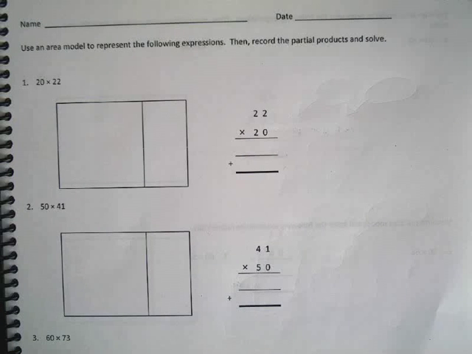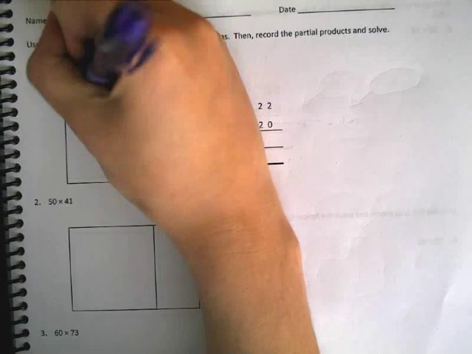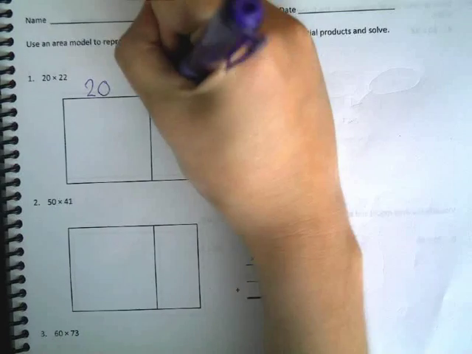Right, so the instructions say use an area model to represent the following expressions, then record the partial products and solve. This is what we were just doing. All right, so how can I split this up? What number can I split up so I have easy numbers to multiply? Josie? 20 and 2. Yep. So I'll put my 20 here, and I'll put my 2 here.